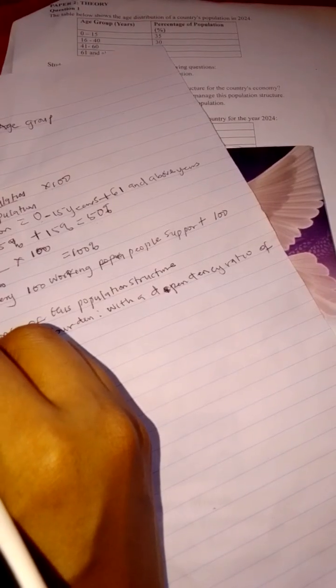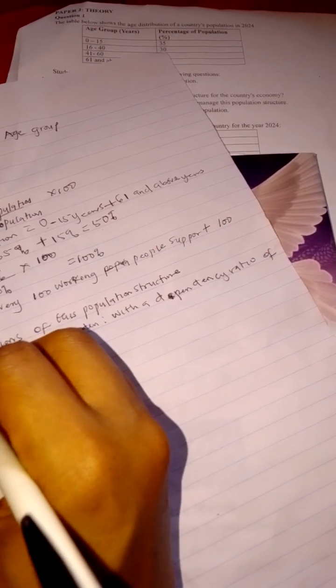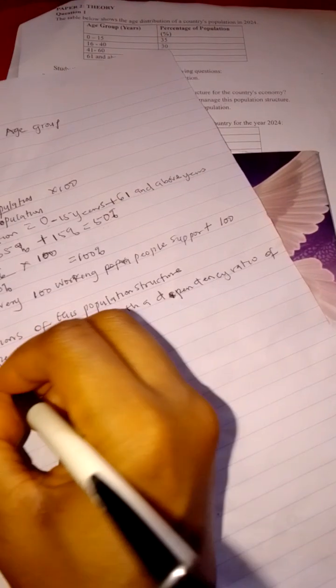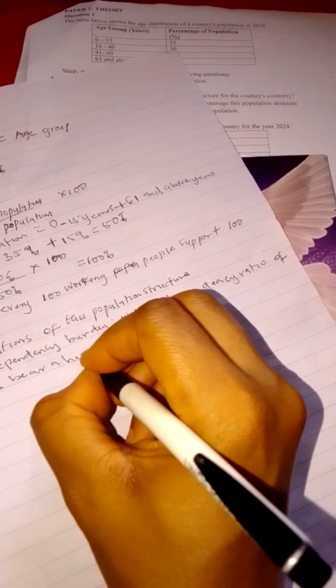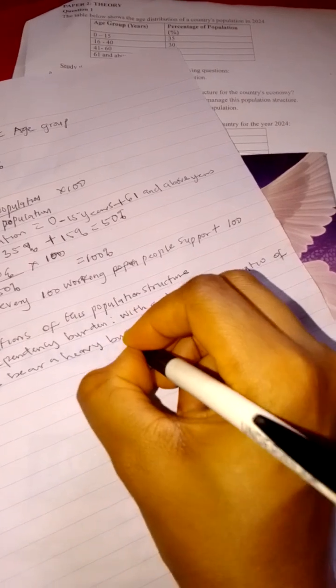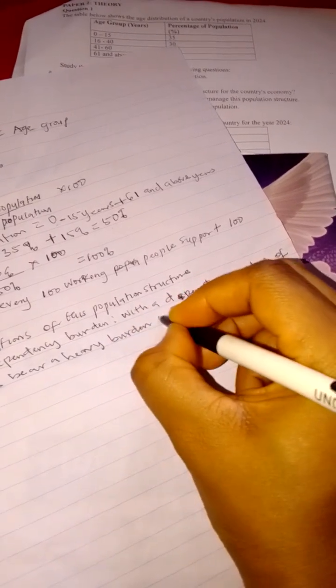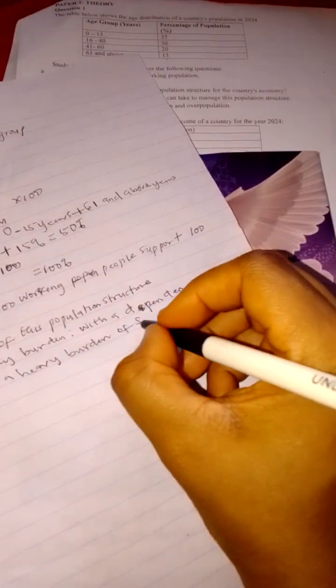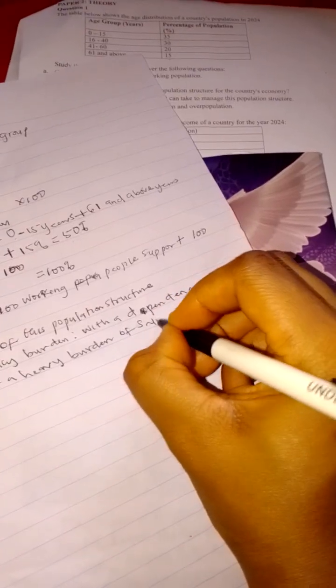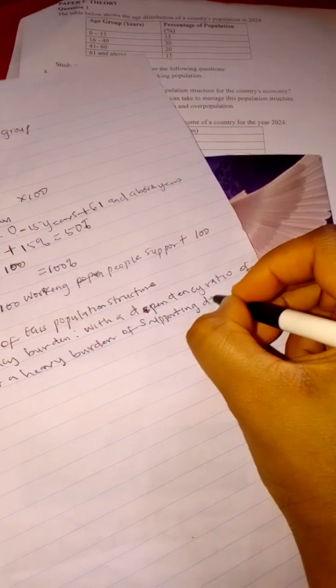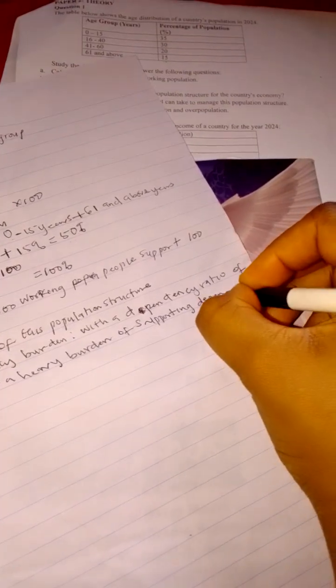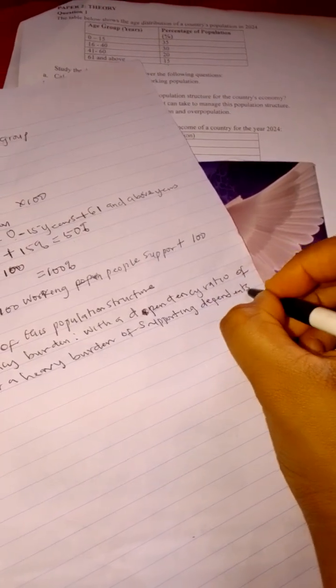Workers bear a heavy burden of supporting dependents, thereby reducing savings and investment.